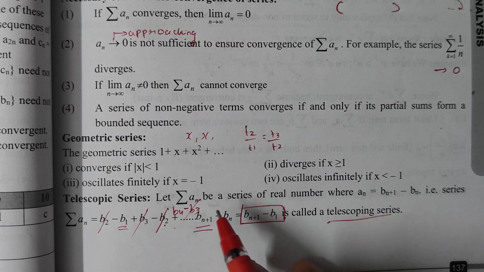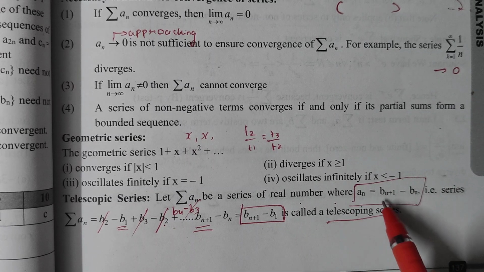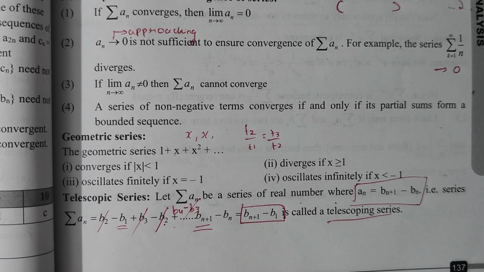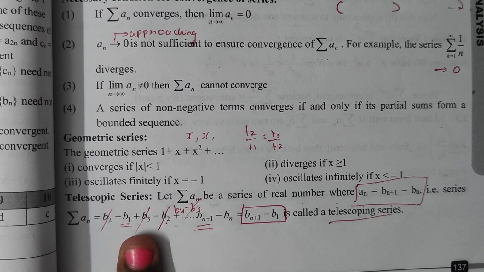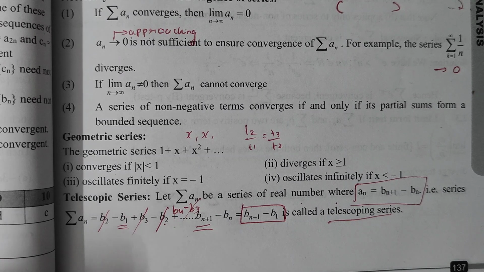Okay, so a and b are series of real numbers. What is the condition? b(n+1) minus bn, which means b2 minus b1 plus b3 minus b2. Likewise, when terms come like that, it is known as a telescoping series. Understood? So series means addition of numbers.